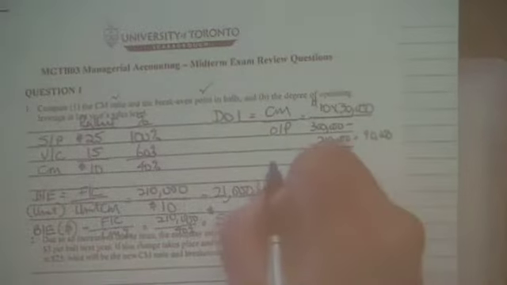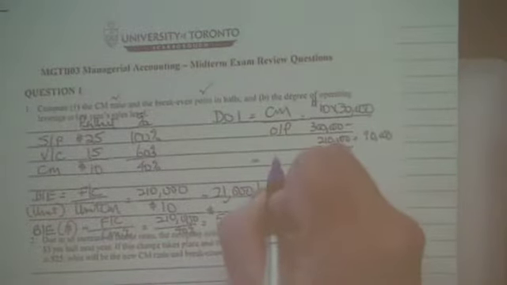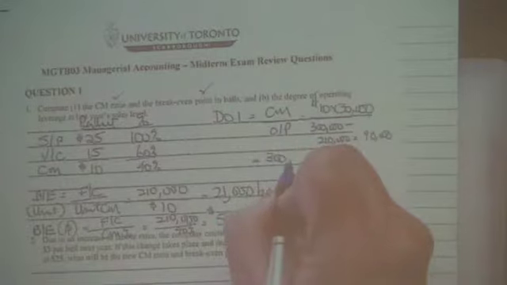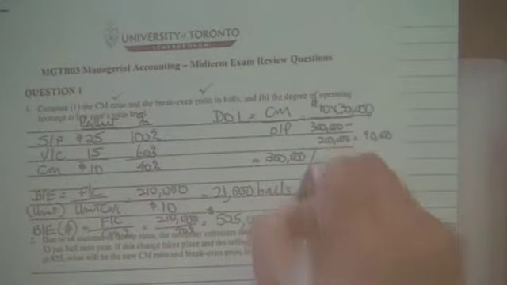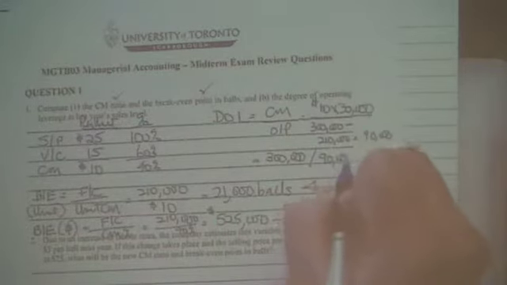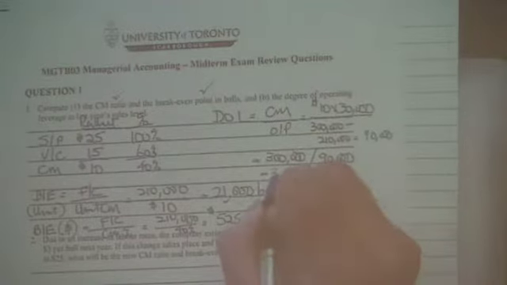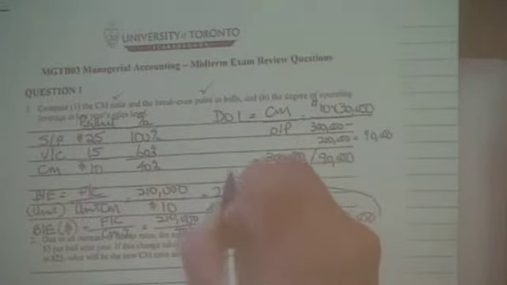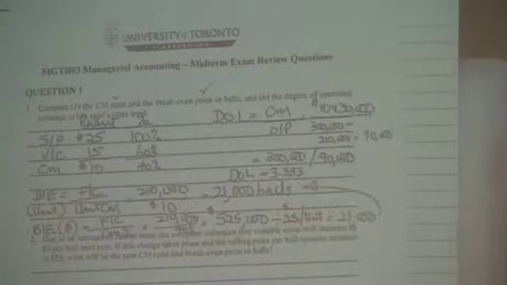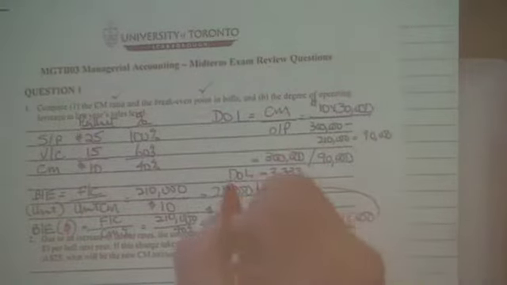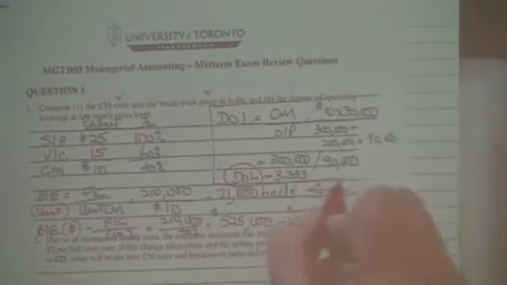So DOL is 300,000 divided by 90,000, which gives me 3.333. That's the DOL. So I wanted to highlight that. This is the DOL calculation piece.